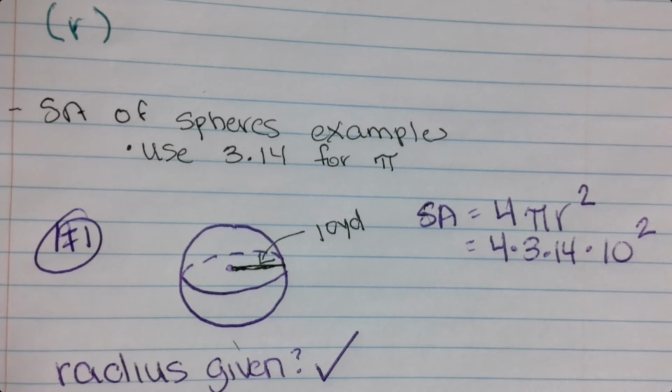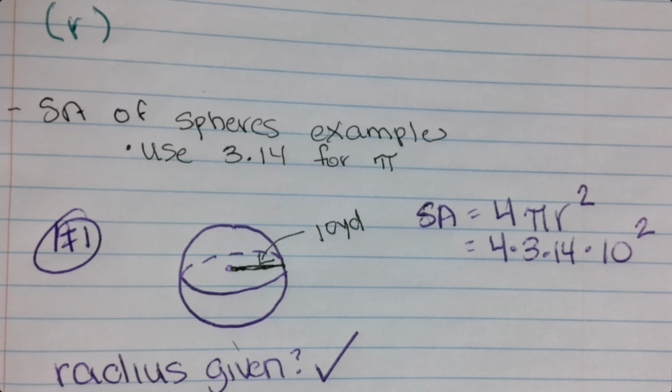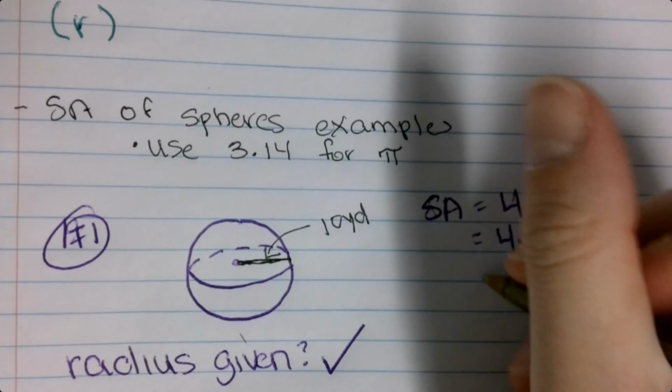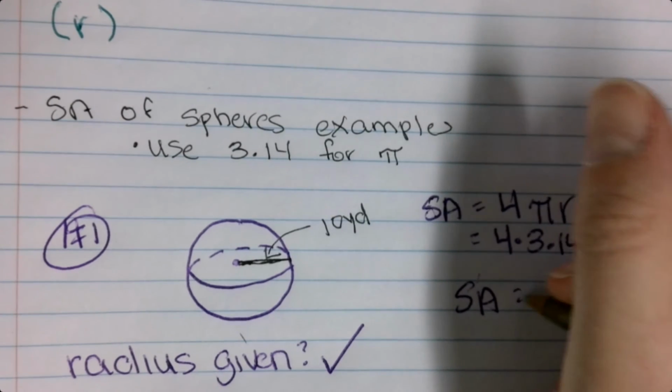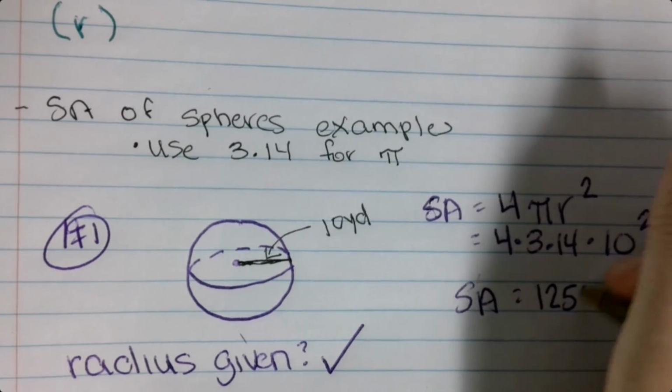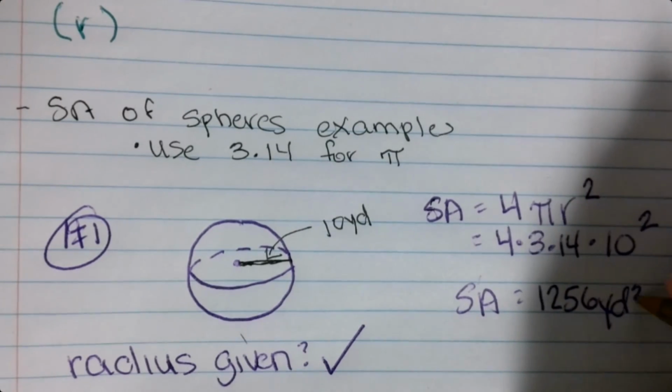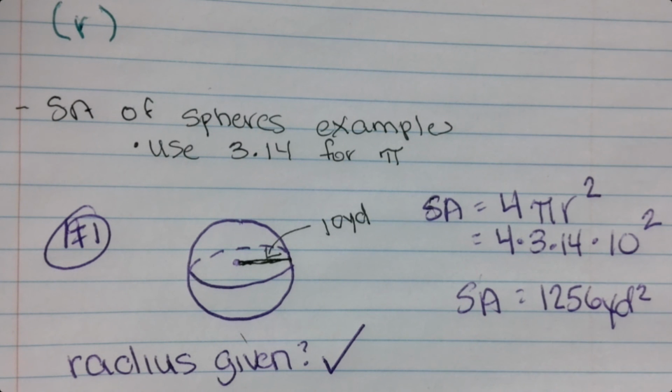So we are literally going to put in our calculator 4 times 3.14 times 10 times 10. So our surface area equals 1256, and this would be yards squared.